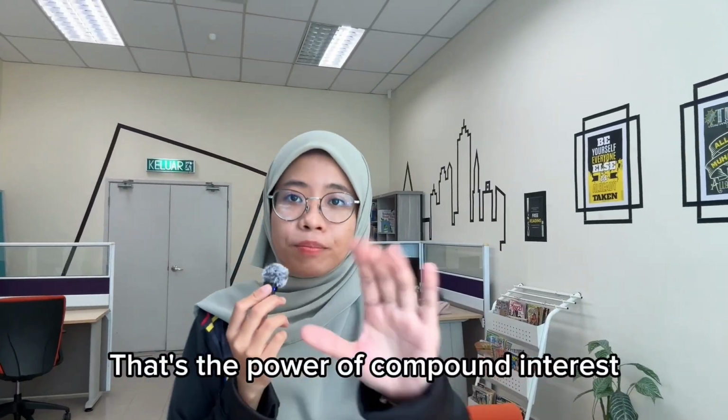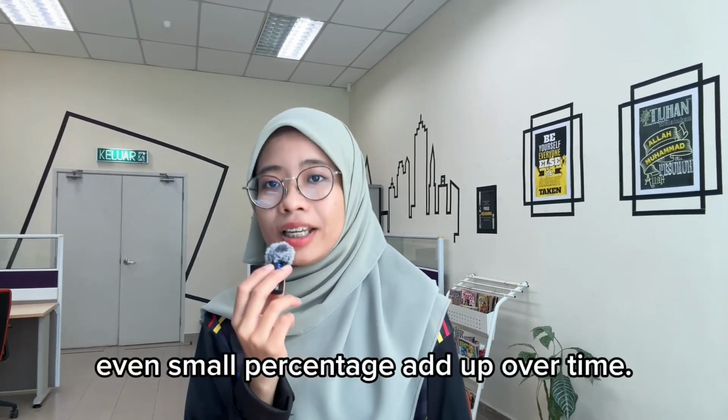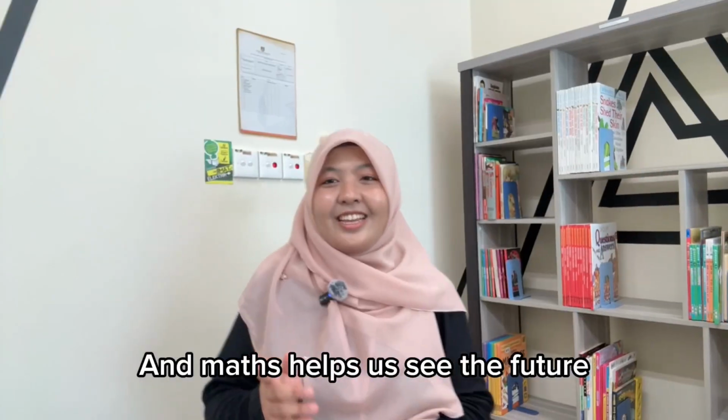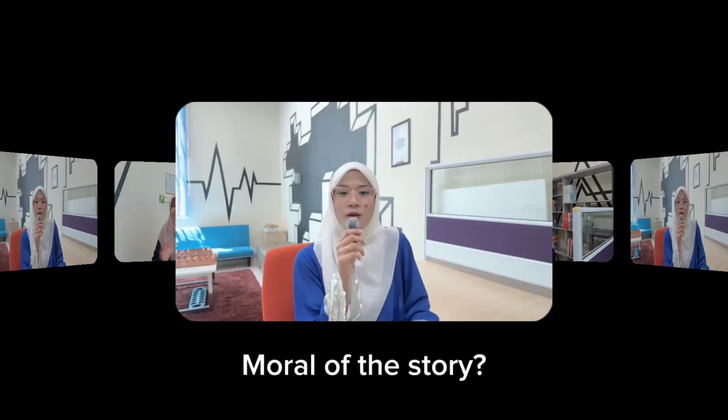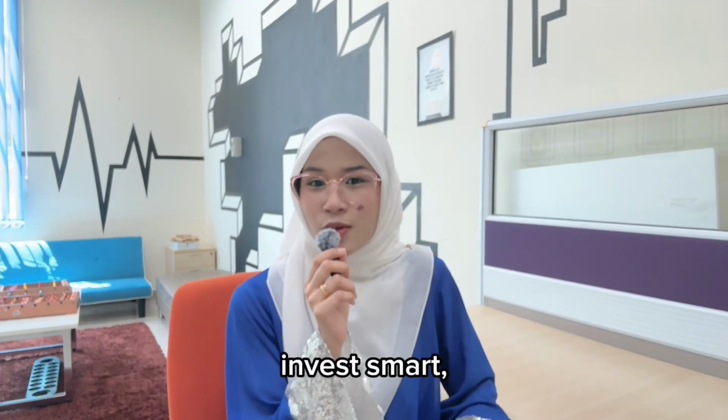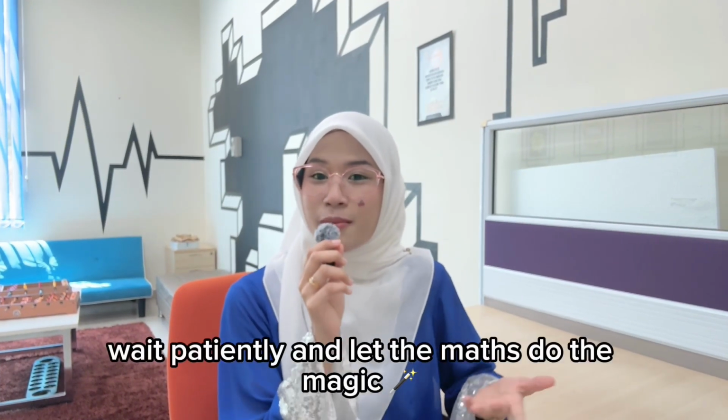That's the power of compound interest. Even a small percentage adds up over time. And maths helps us see the future, like literally. Moral of the story? Invest smart, wait patiently, and let the maths do the magic.